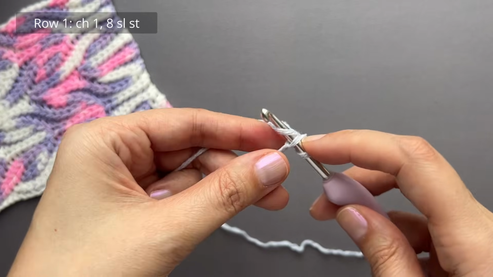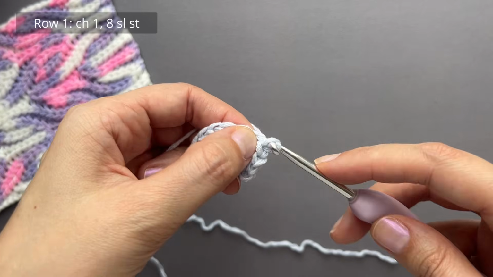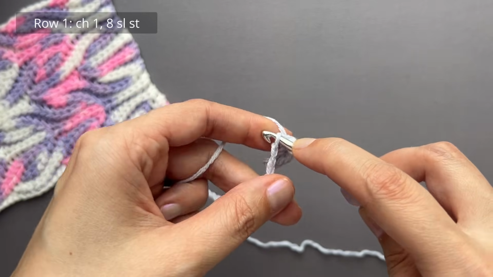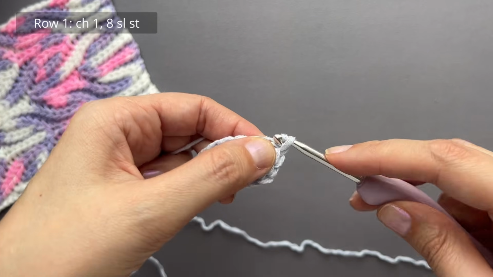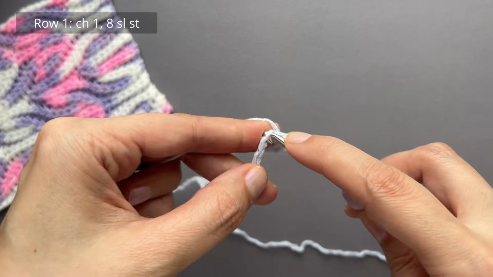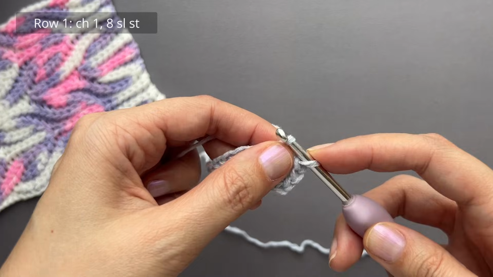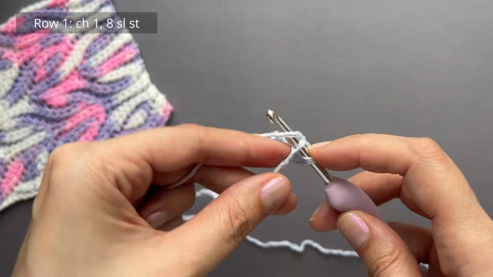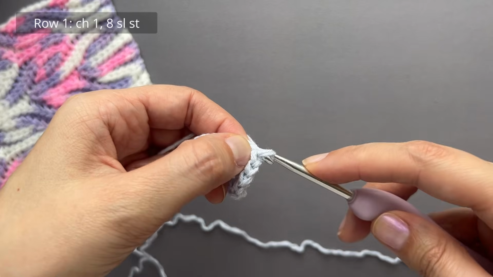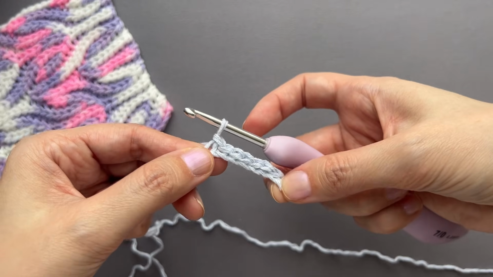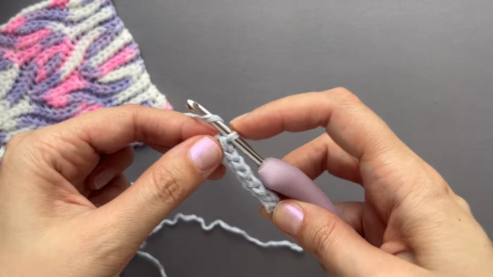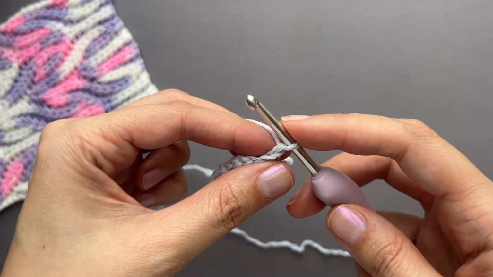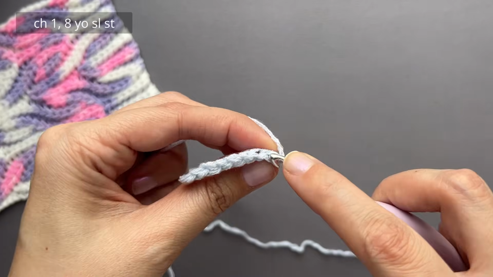I have done 4, 5, 6, 7, 8. So, the first segment of the first row is ready. Make a turning chain, turn your work, and start the next segment.